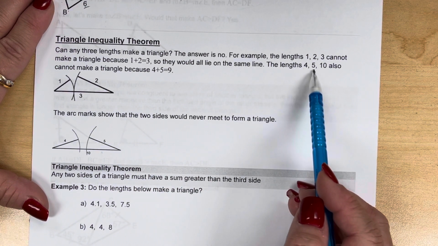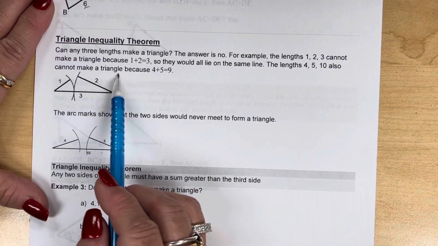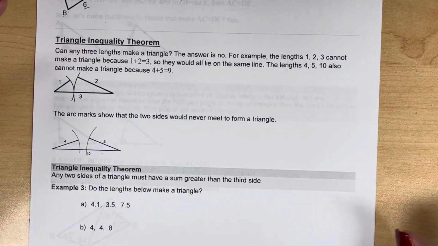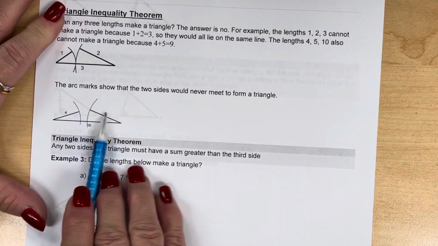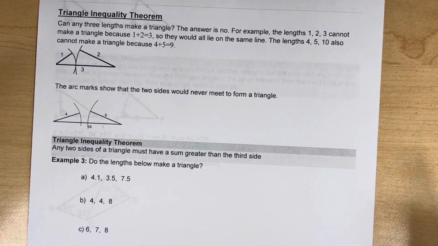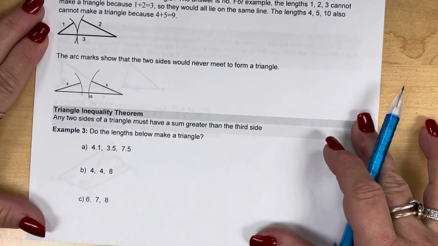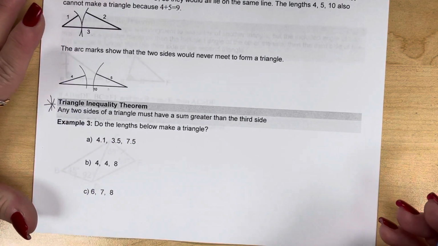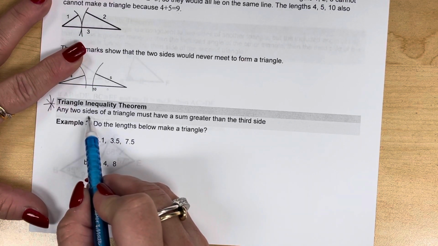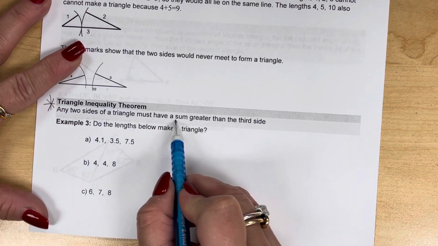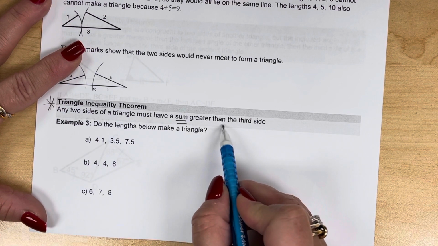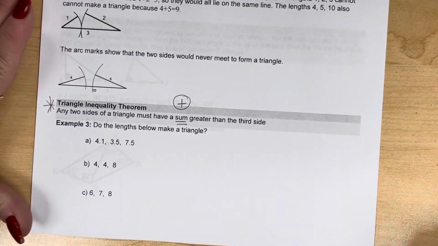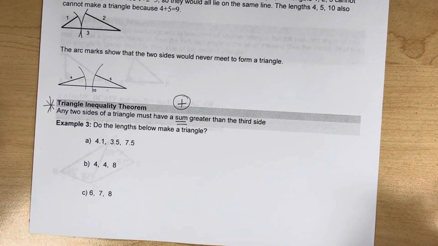The lengths 4, 5, and 10 also cannot make a triangle because 4 plus 5 equals 9, okay? And then the arc marks show that these 2 sides would never meet, okay? So this is basically what they're saying. And this triangle inequality theorem helps you understand that. Any 2 sides of a triangle must have a sum greater than the 3rd side. In other words, sum means you're adding them.